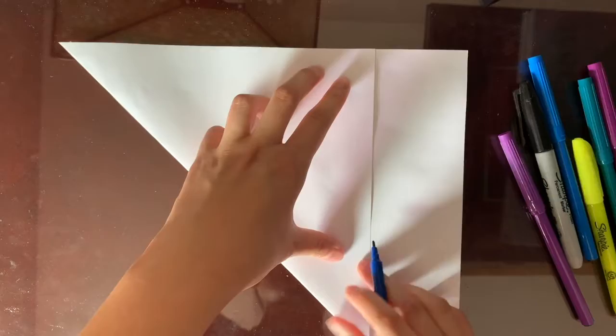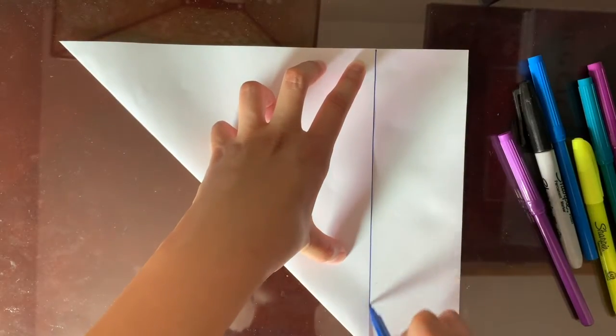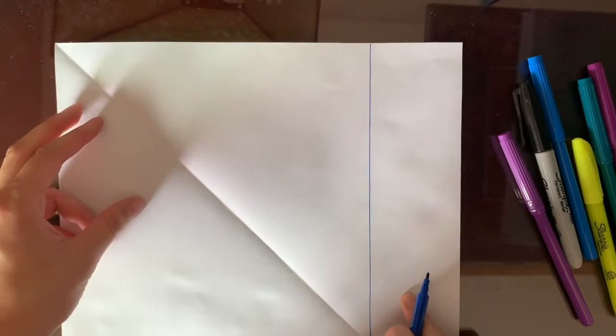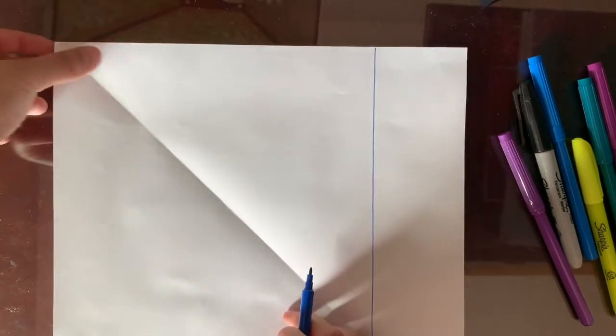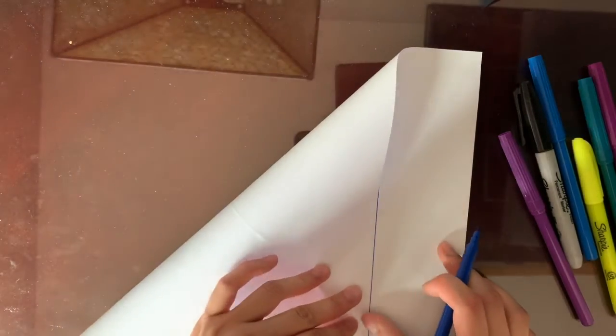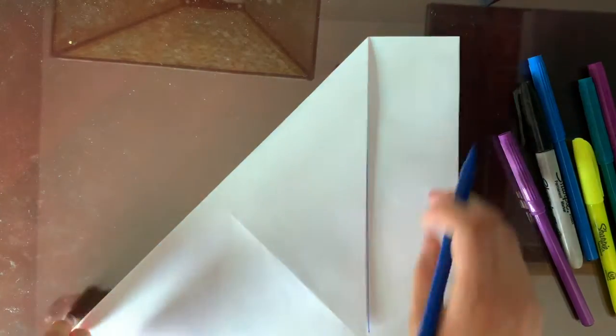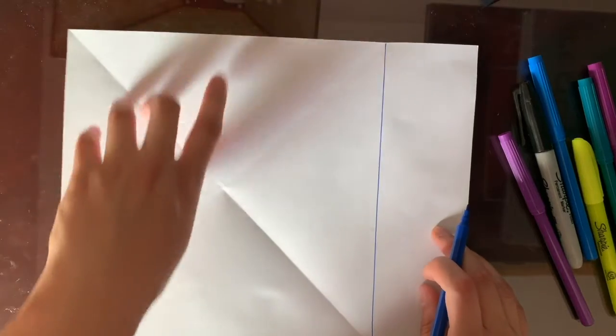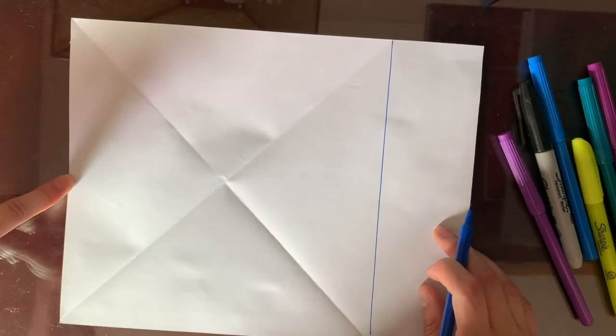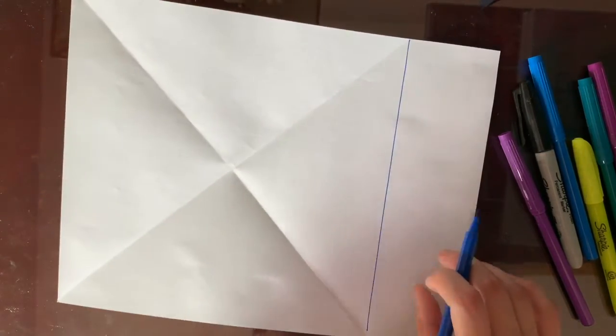So then I can make a mark here, and I can cut this on this line, and then I'll have a square. And then from there, I can fold it here to get my other diagonal, and then I could fold it along the vertical and the horizontal lines also, so then I have my 8 segments.